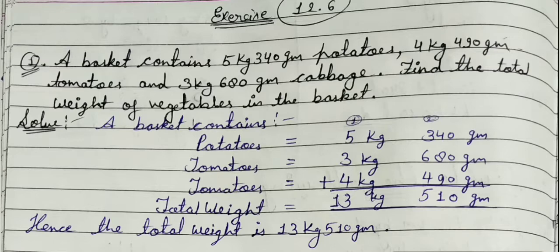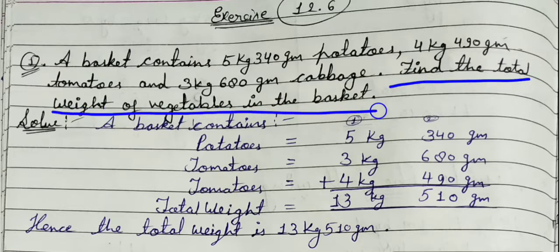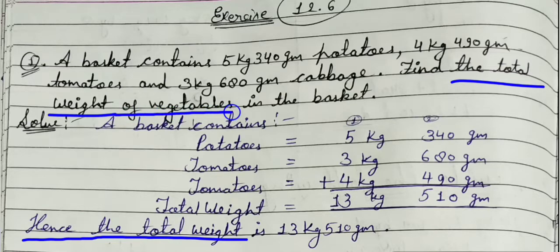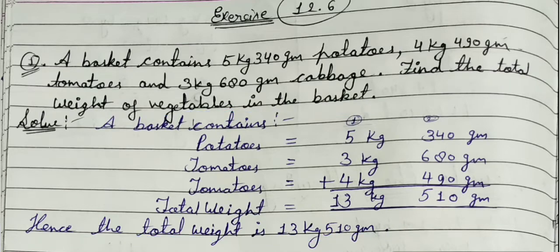First, let's see what is the question. The question is, find the total weight of vegetables in the basket. So bacho, for writing your final answer, your data is hidden here. You can see, hence the total weight. Bacho, you can write the full content like the total weight of vegetables in the basket is, or instead of writing that, you can write just a few words like hence the total weight, because we have to calculate the total weight. So that's why I wrote here hence the total weight is how much?